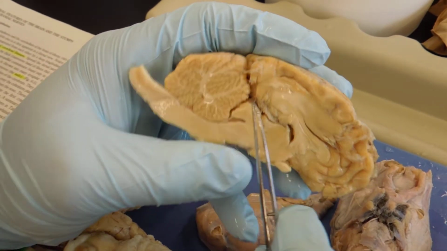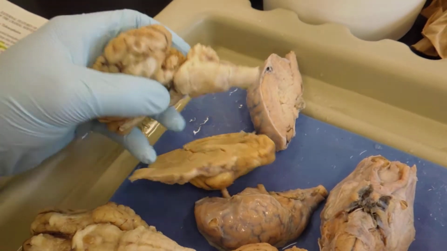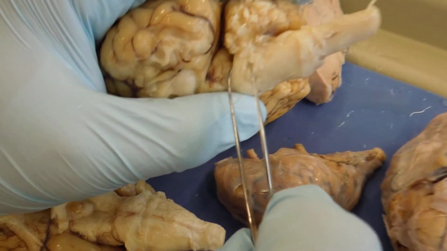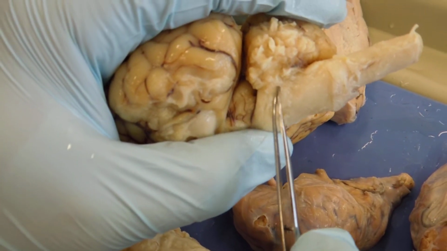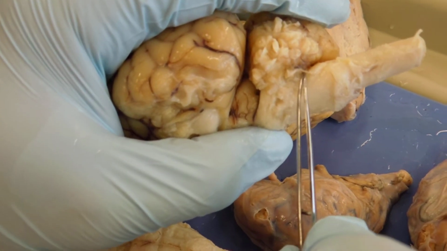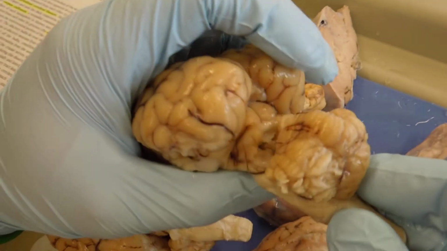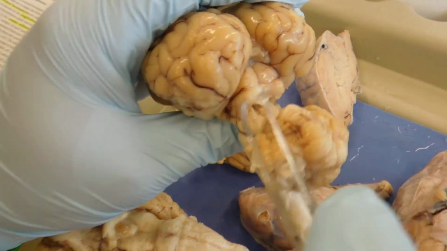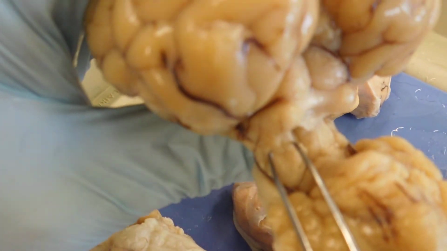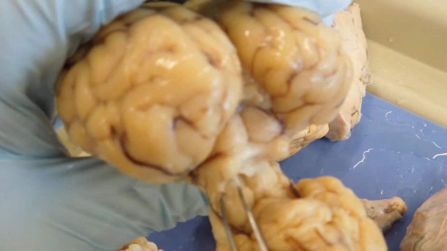Okay, restiform body. This one's kind of use your imagination. Here's the brachium pontis, and then the restiform body extends caudally and medially off the brachium pontis. Brachium conjunctivum. The brachium conjunctivum leads from the brachium pontis of the cerebellum to the inferior colliculi.